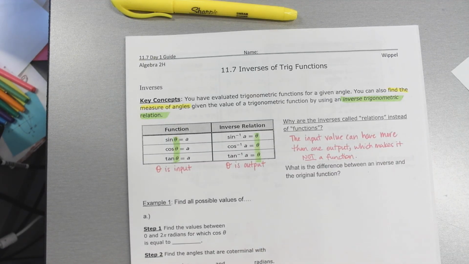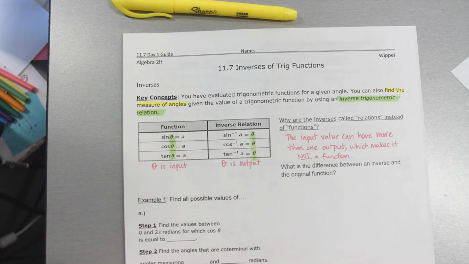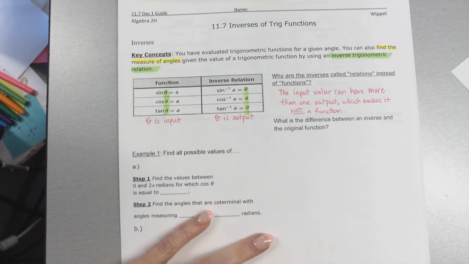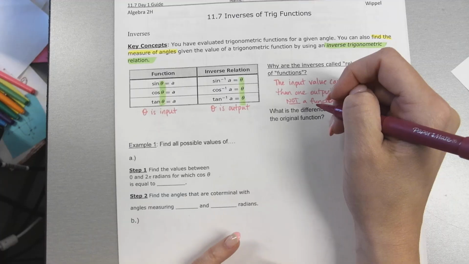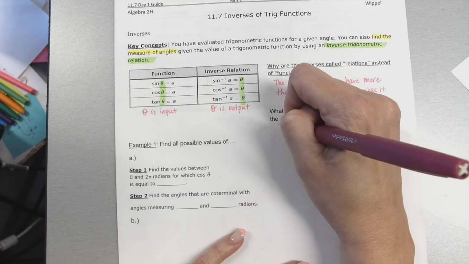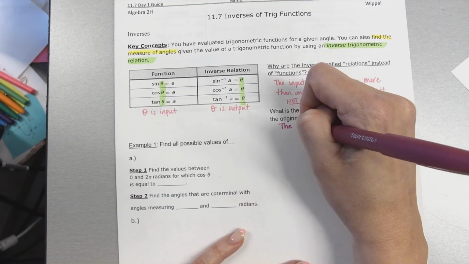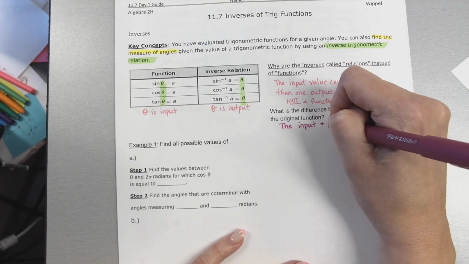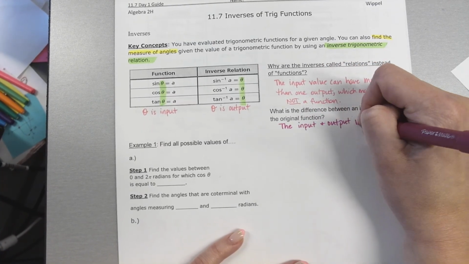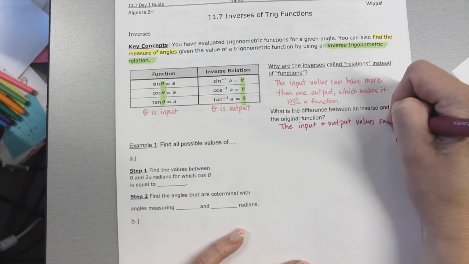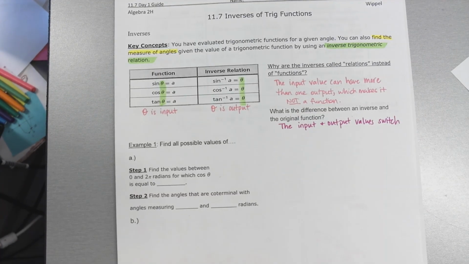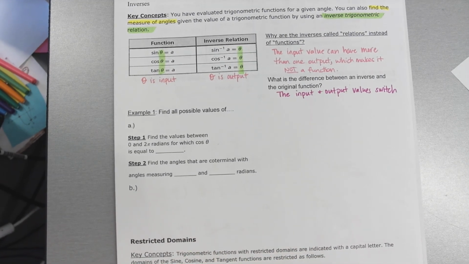What is the difference between an inverse and the original function? In this case, the input and the output value switch. Remember we studied inverses earlier this year and we found out the input and the output switch. The same thing happens with these trig functions. So the input and the output values switch between an inverse and the original function. And we're going to see how that works with our unit circle here.